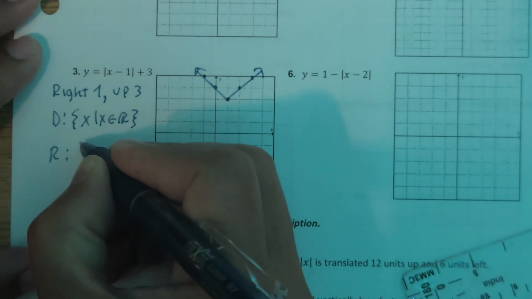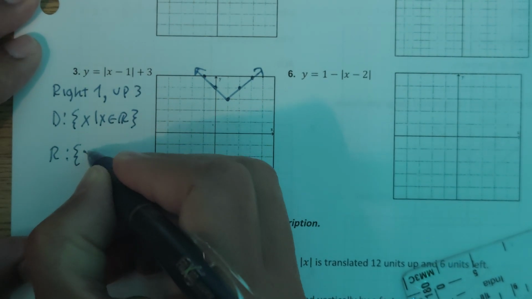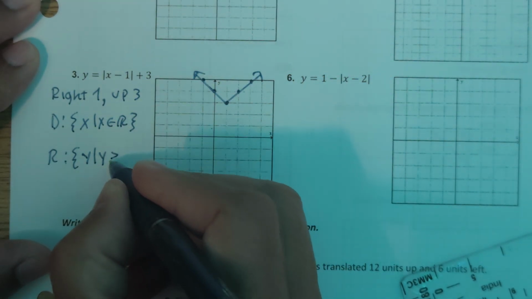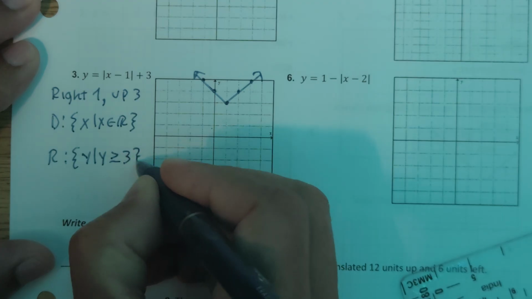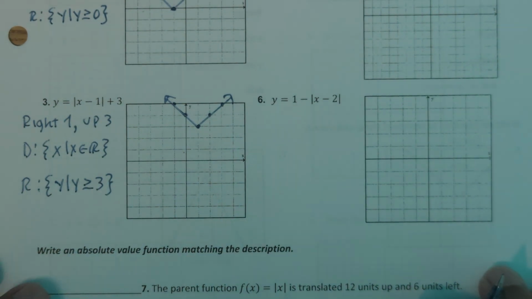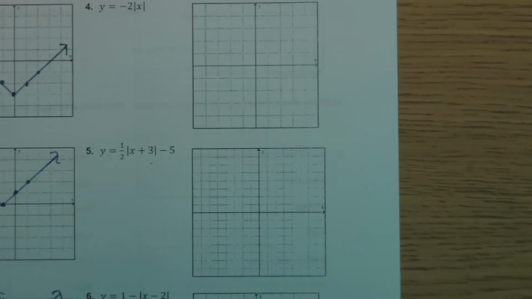The range, however, is going to depend on the value of d. So y such that d is 3 and it's positive, so y is greater than or equal to +3. So there you have domain and range and the graph along with the transformations. So let's go to number 4.